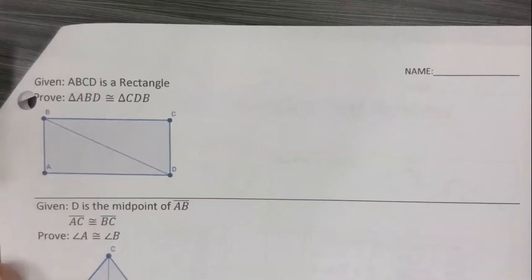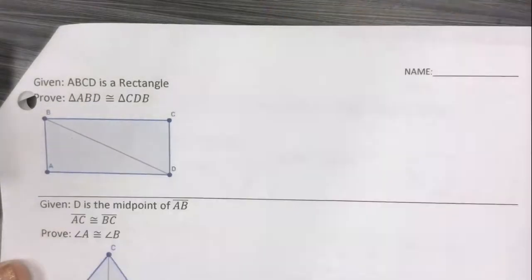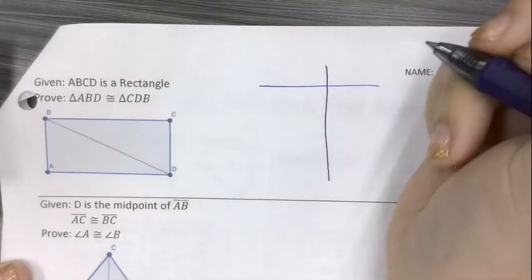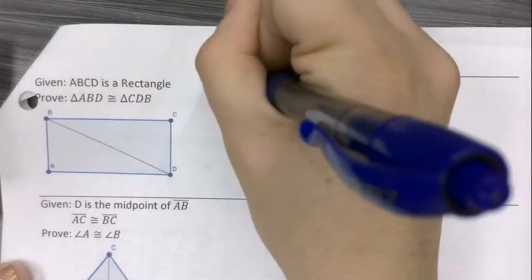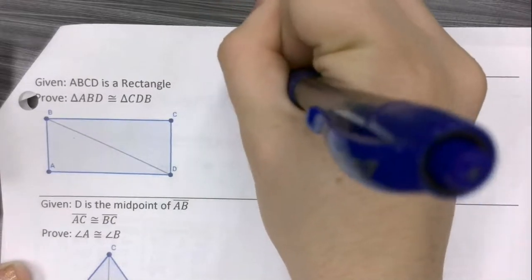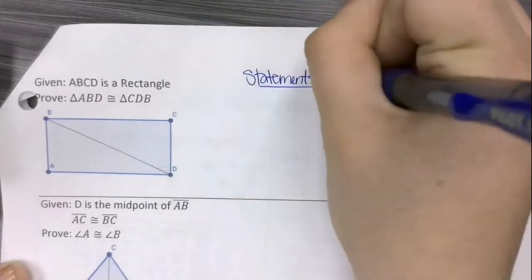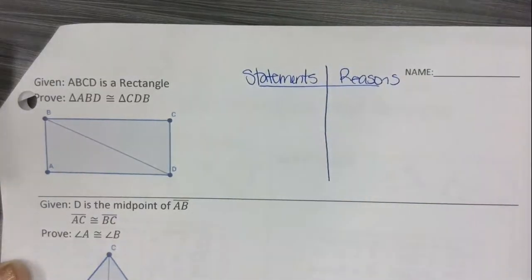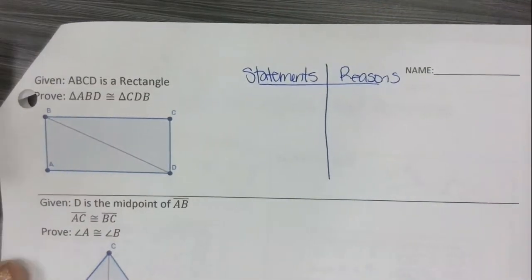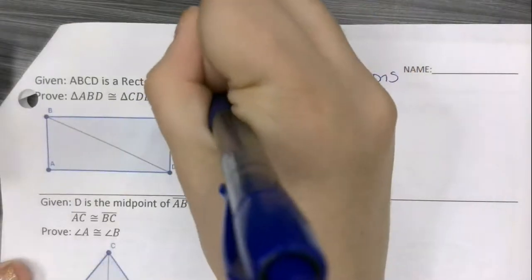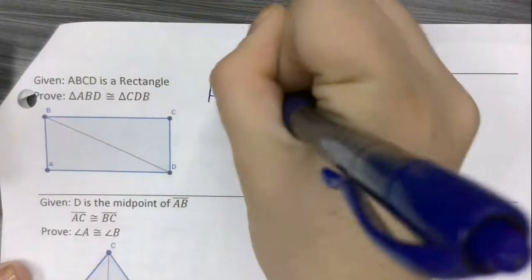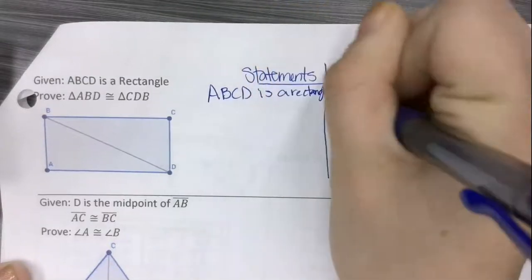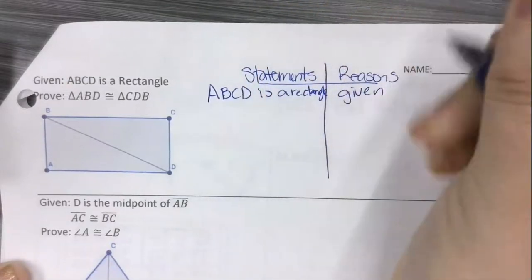So on the next one, I'm given that ABCD is a rectangle. And I want to prove that triangle ABD is congruent to triangle CBD. So I start off with my given, ABCD. It's a rectangle. That's given.